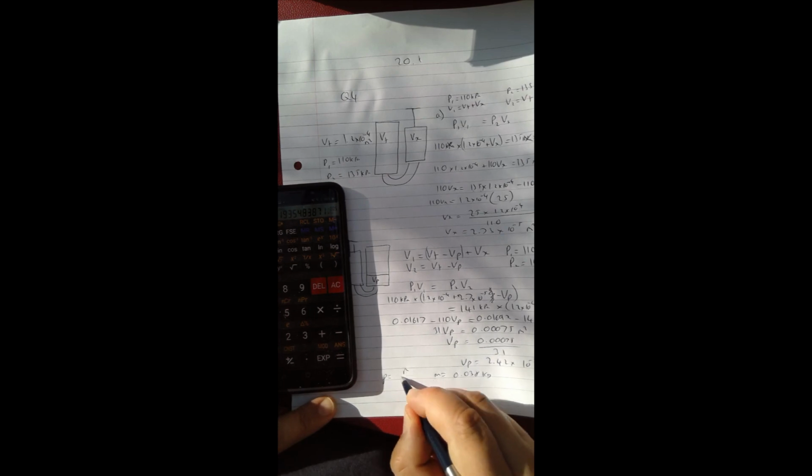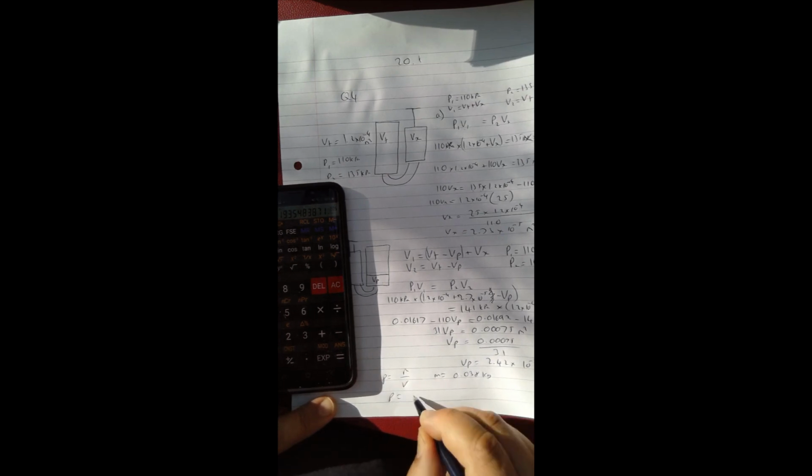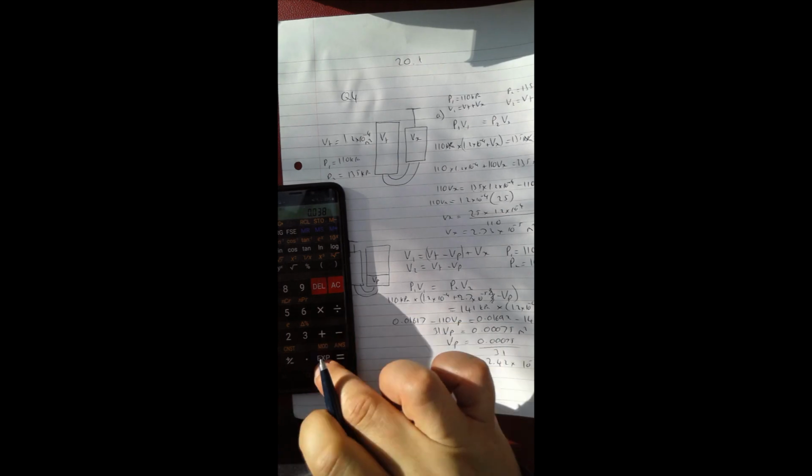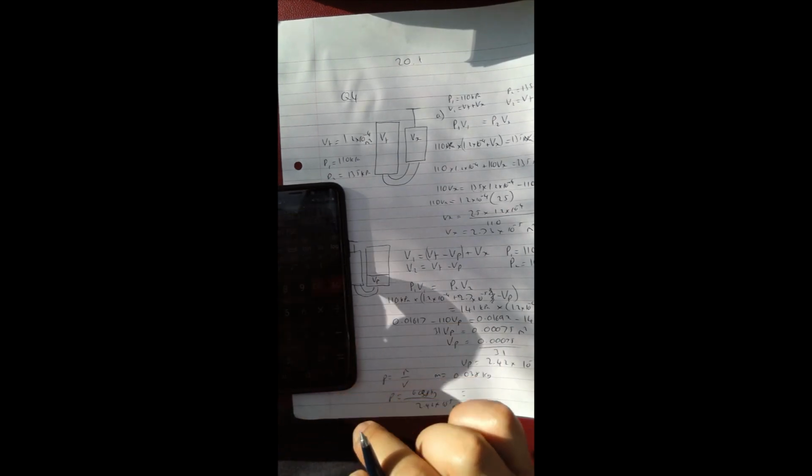Density equals mass over volume, so the density equals 0.038 kilograms over 2.42 times 10 to the minus 5 meters cubed, and that equals 0.038 divided by that one equals a density of 1,571 kilograms per meter cubed, which hopefully is right.